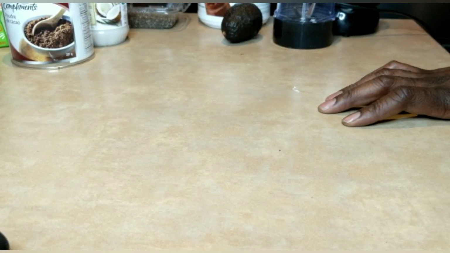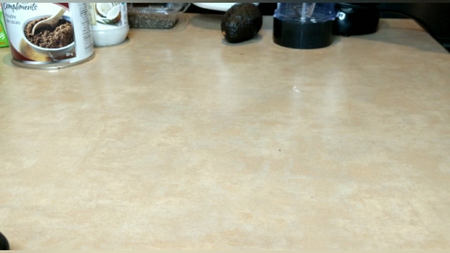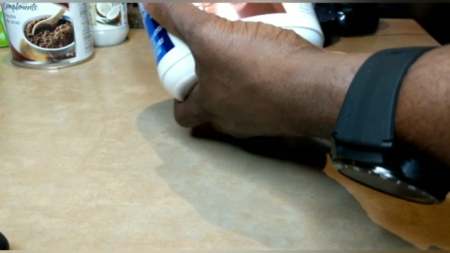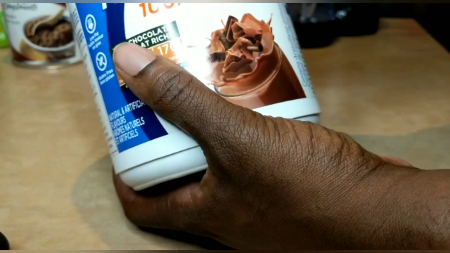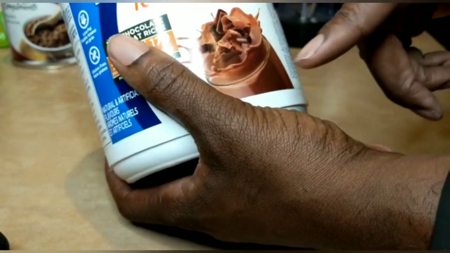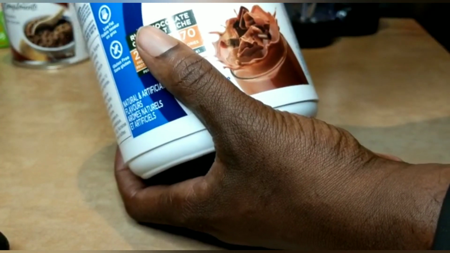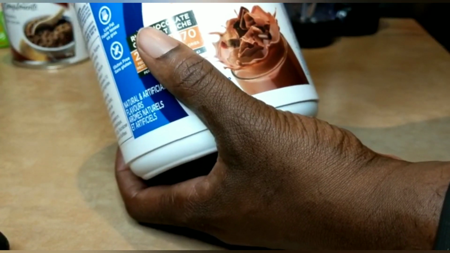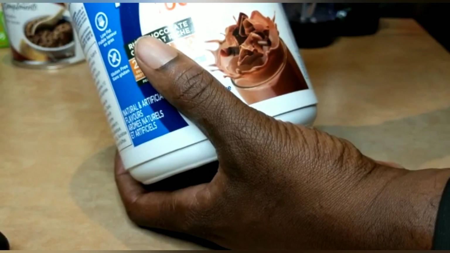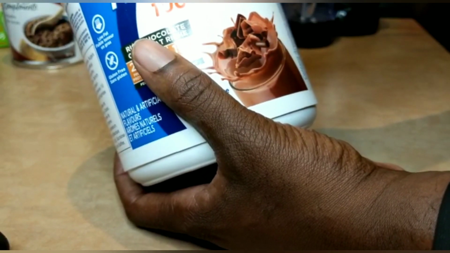The next ingredient that you're going to need for this recipe is some whey protein. I recommend whey protein. I actually select the cocoa or the chocolate flavor protein. It's just going to make your cocoa smoothie much richer.